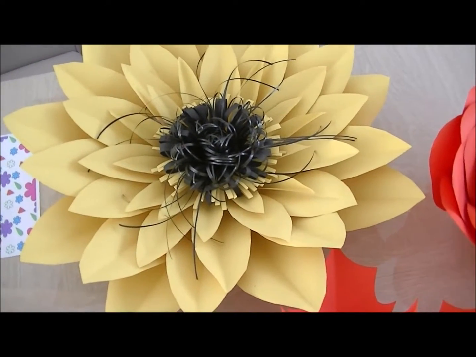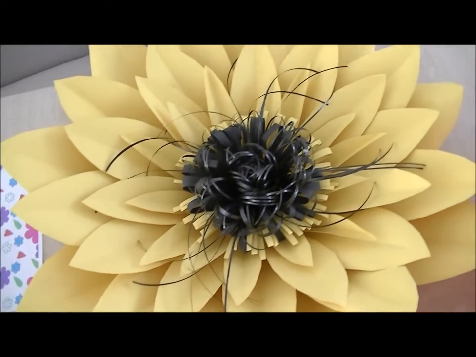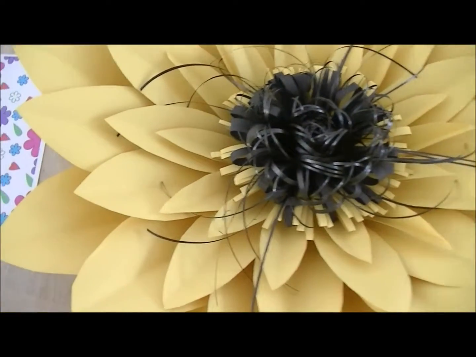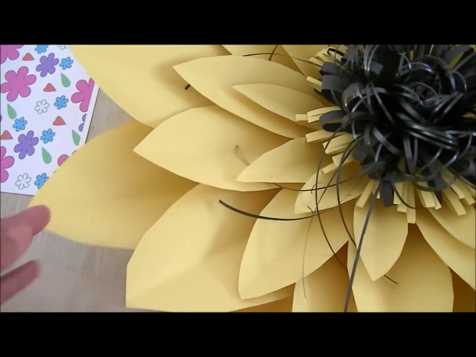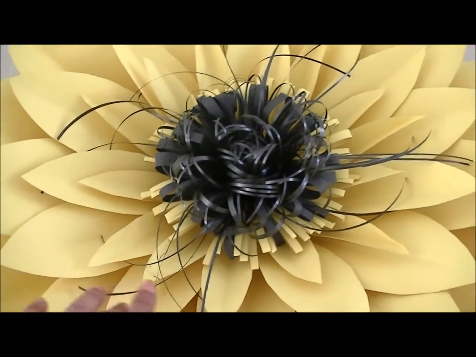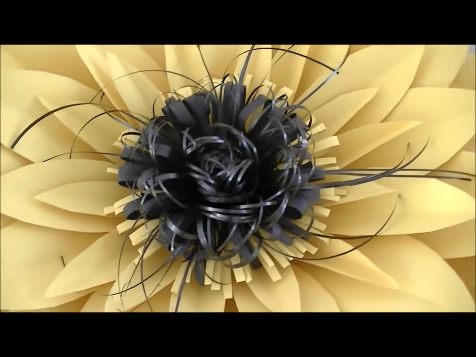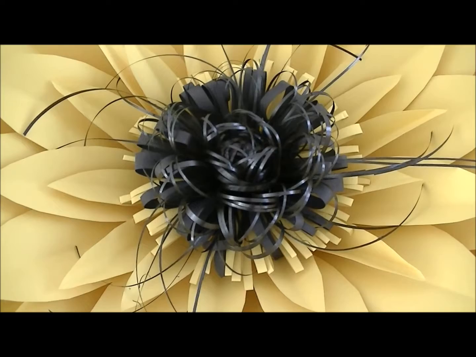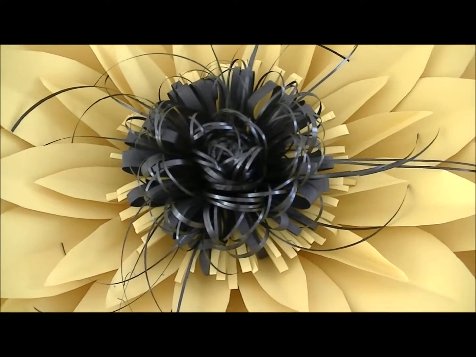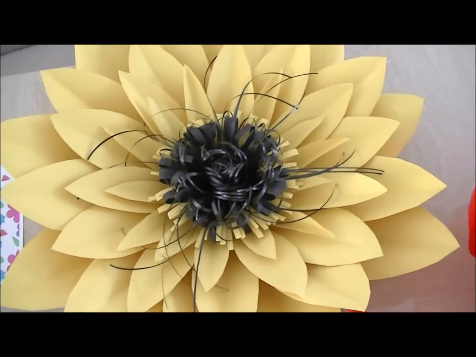So this one is a daisy, and you can see it's a nice substantial sized flower. With these templates you can actually reduce the size of the flower simply by using the smaller templates as well. I'm also going to be demonstrating how to create a stunning bow. You just get access to the videos on your membership site once you make your purchase.